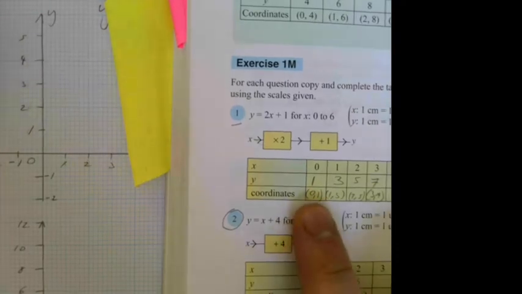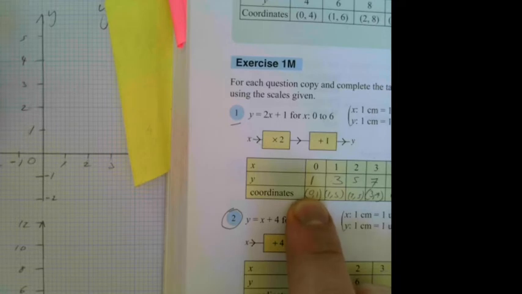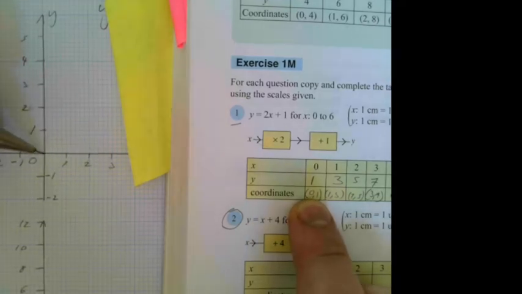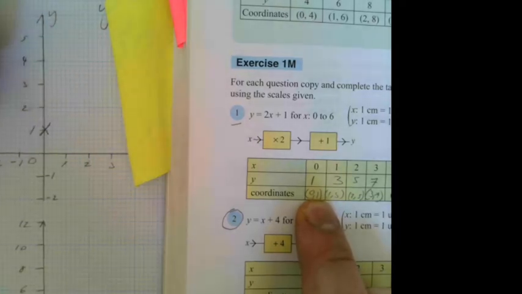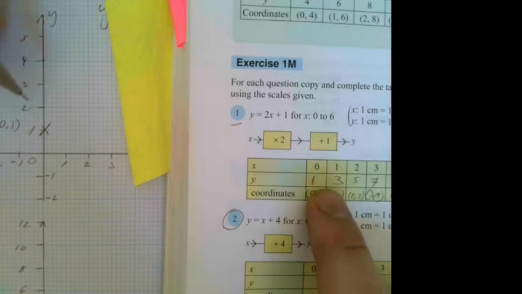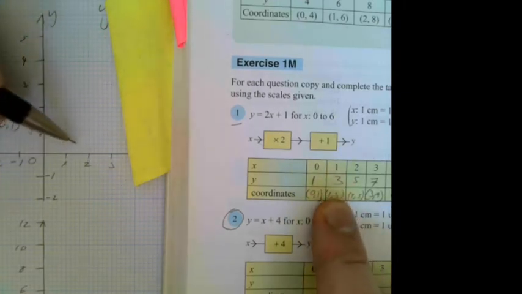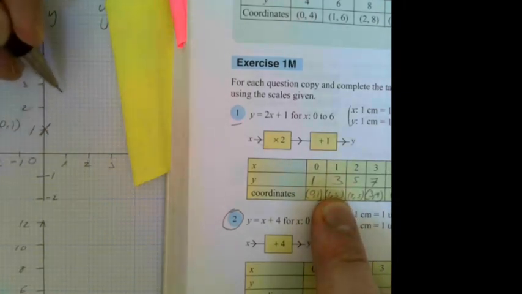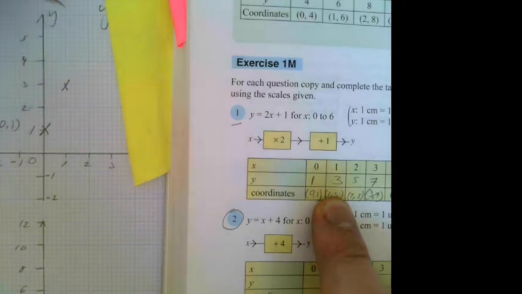Right, so if I'm trying to plot 0, 1, the x coordinate is the first coordinate there, so on my x-axis I'm going to be at 0 here, and then I have to go up by 1 for my y coordinate, so I know it's going to pass through that point there. There's my 0, 1. For my 1, 3, x is 1, y is 3, so I know that's going to pass through there, and so on.